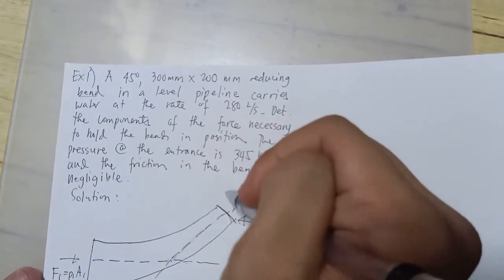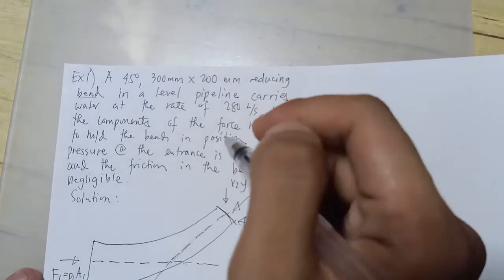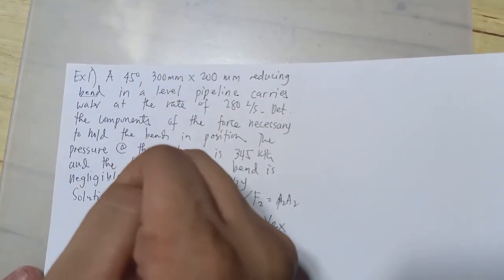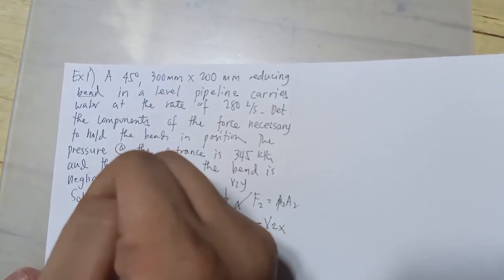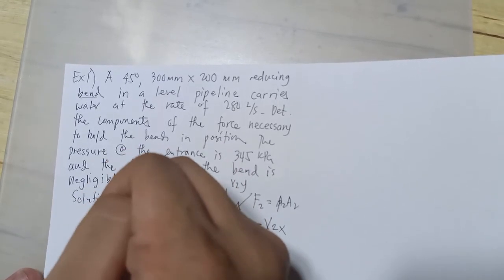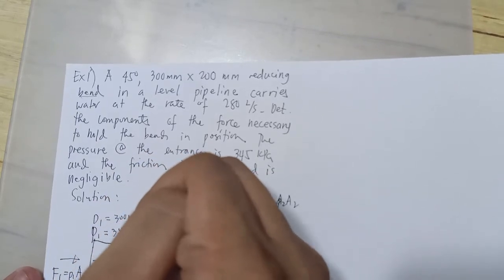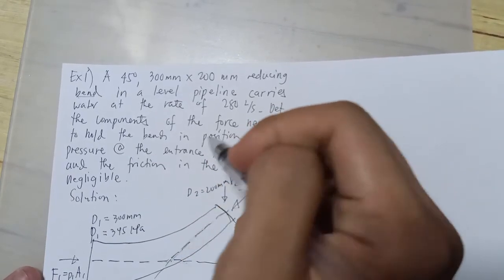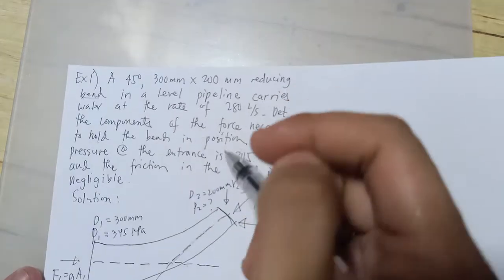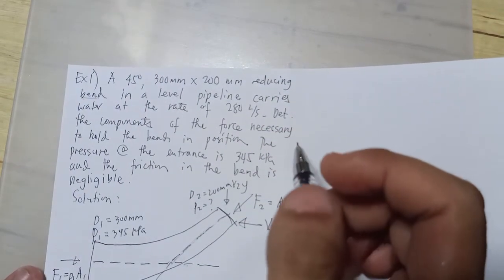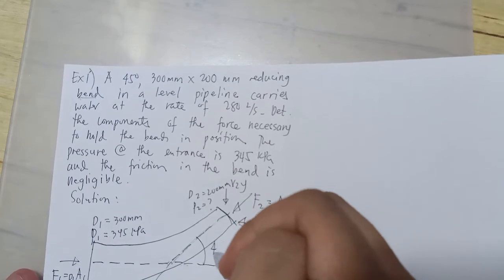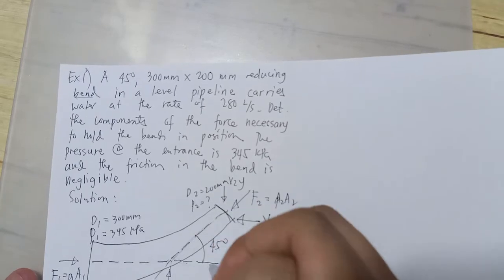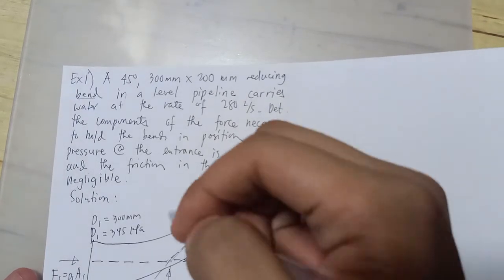Velocity along X, velocity along Y. D1 equals to 300 millimeter. Pressure 1 is 345 kilopascal. Here D2 is 200 millimeter and pressure 2 is unknown or to be known, no? And this is 45 degrees. This is R sub Y. This is R sub X.